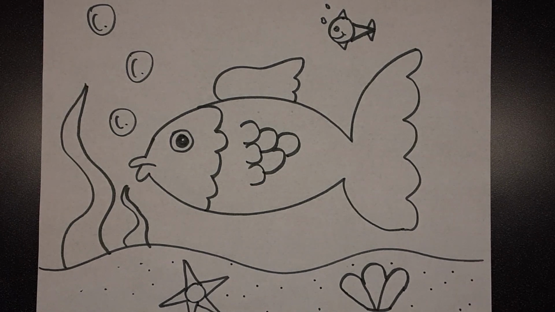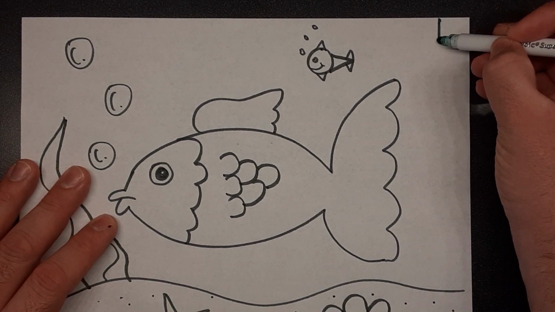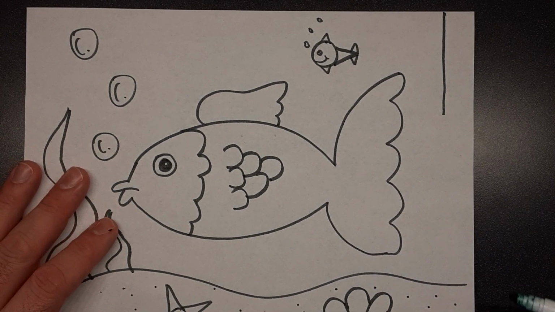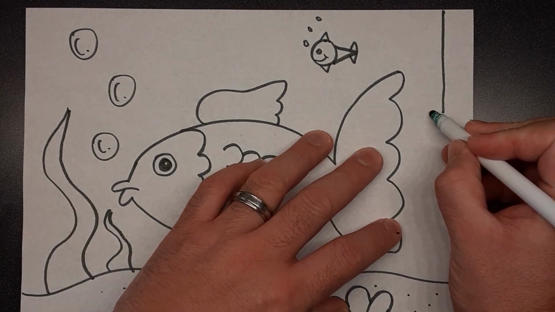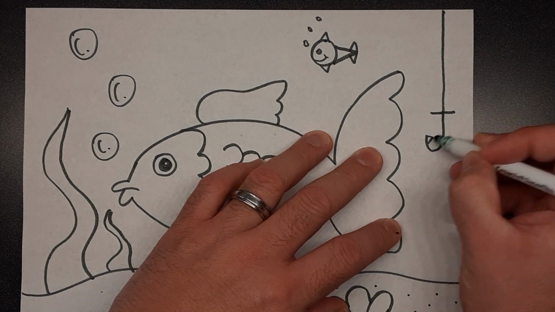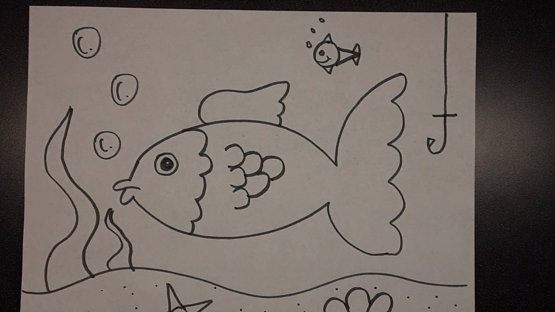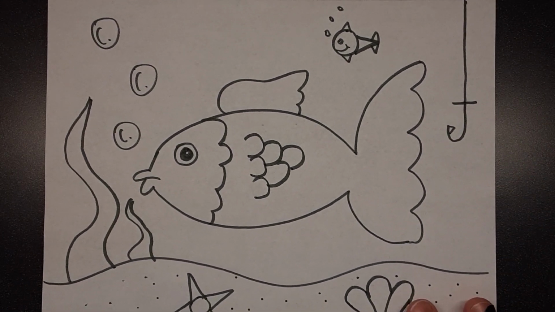You know what? Maybe there is a fish hook coming down. Maybe somebody is fishing, so I'm going to put a line here. There's a fishing line coming down. Stay away, little fishies. You don't want to get caught. And I'm just going to put a fish hook right there. Maybe there's somebody who is fishing and is trying to catch them. But these guys aren't going to get caught. They're just happy. They're swimming around and they're ignoring the fish hook. They're not paying any attention.